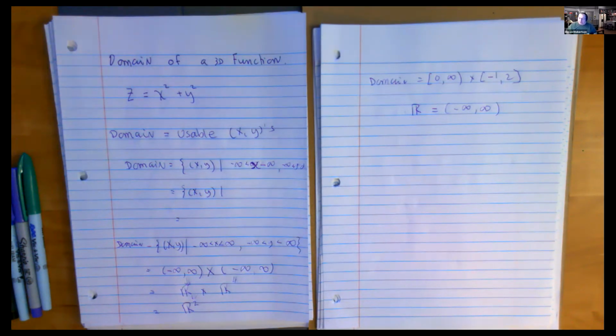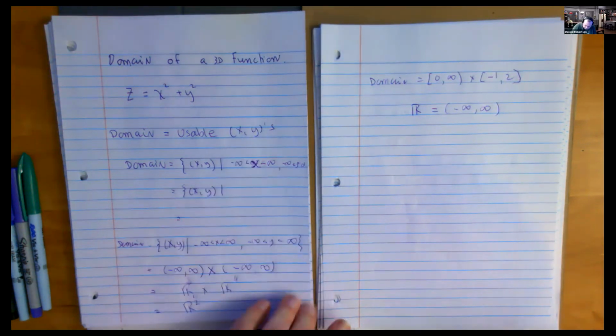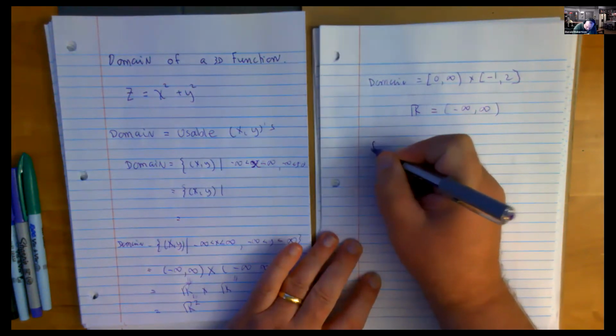So are we comfortable about what a domain is? A domain is basically the usable coordinate pairs xy. Let's look at some examples of functions.